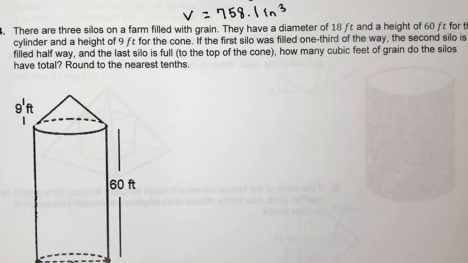On this one, there's no need to do Pythagorean at all. All you gotta do is find the volume of a full silo, and then after that, they tell you what all 3 silos have in it. Like I said, the first one is 1/3 of the way full. The second one is halfway full. The last one is all the way full. What you want to do is basically find the last one first, because you want to know the full volume of a silo. That's the cylinder portion and the cone portion added together. And then after that, if you want to find a third of the way, you could divide by 3. If you want to find halfway, you could divide by 2. It's pretty simple once you find the volume. But you need to find the volume of the full silo first, though.